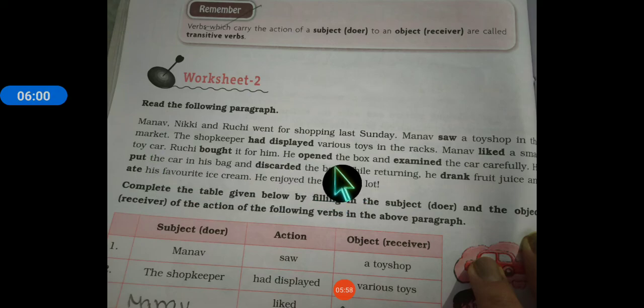He opened what? He is our subject, opened is our transitive verb, the box is our object. Again it gives the answer of what, so it is also a transitive verb. And examined the car carefully. Examined what? The car. Examined is our transitive verb because it also gives us the answer of what.